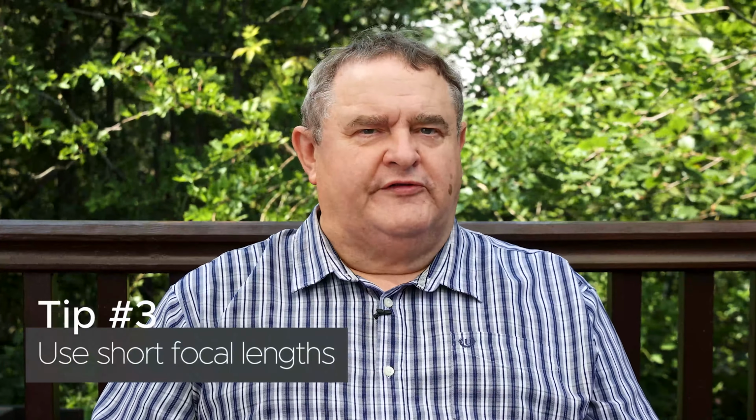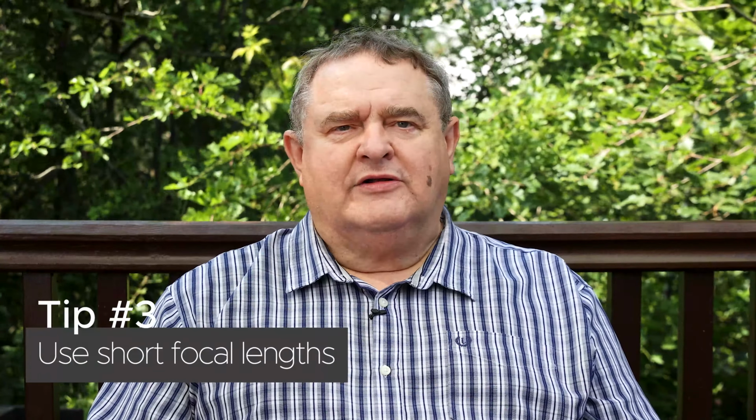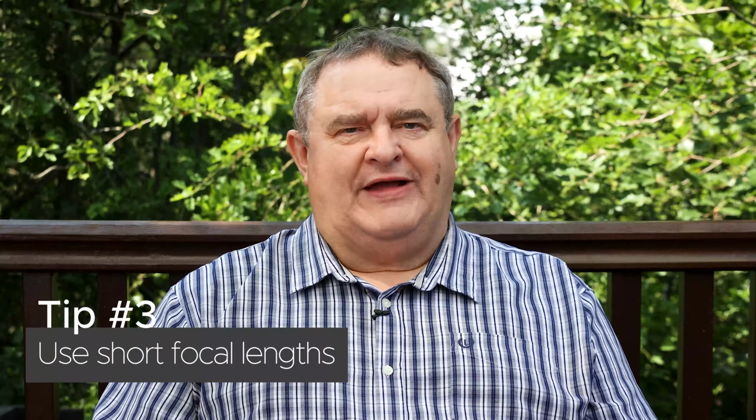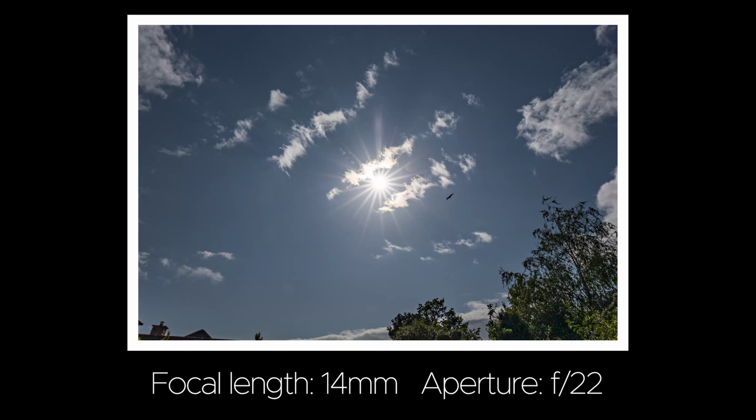On to tip number 3. Use a shorter focal length, like a wide-angle lens or a standard lens. By using a shorter focal length, the sun will appear more like a point of light, allowing diffraction to create a more defined sunburst effect. However, if you use a longer focal length, this will provide more magnification and make the sun appear as a disk, and you won't get the effect appearing.